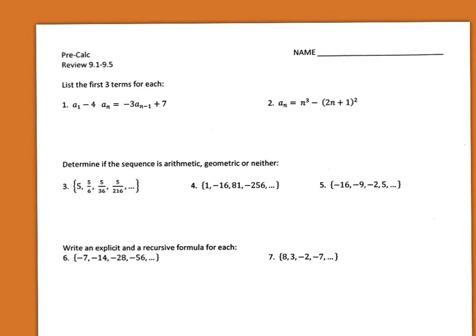So this is, as you know, recursive. They give you the first term, and then it just says, hey, take -3 times that and add 7. So you put it in the calculator, and then you would get 19. Then you have to take -3 times 19 plus 7, and you get -50.